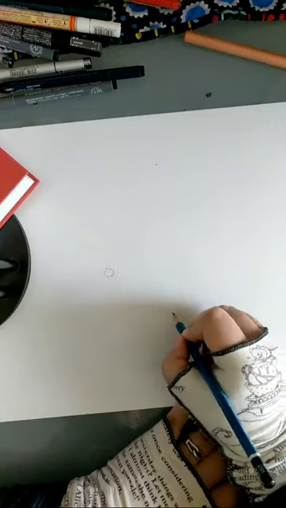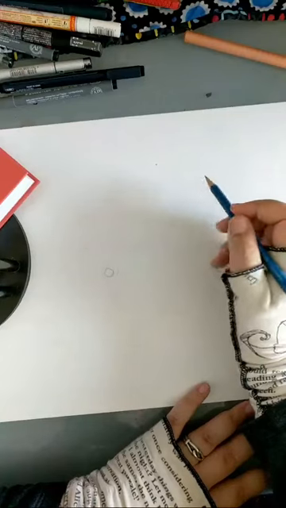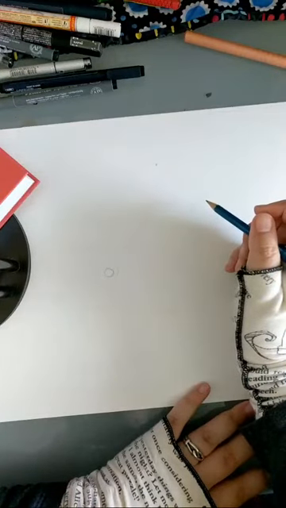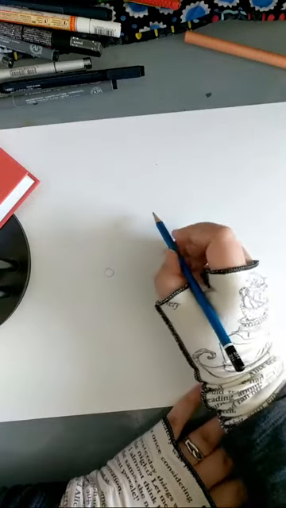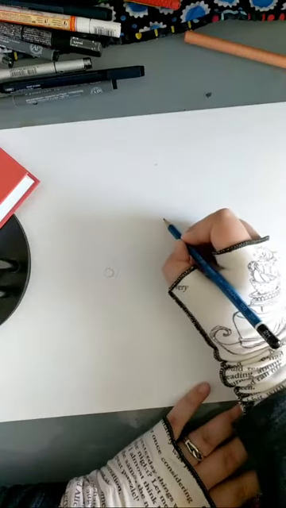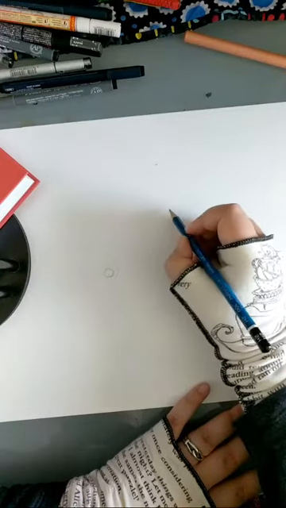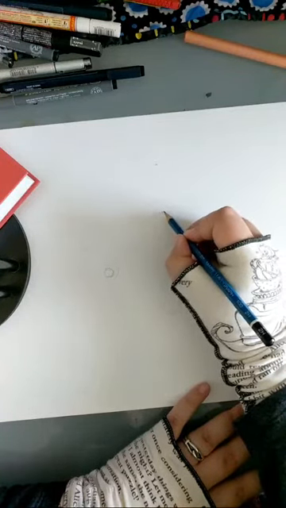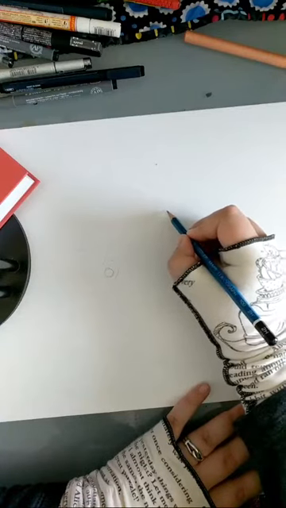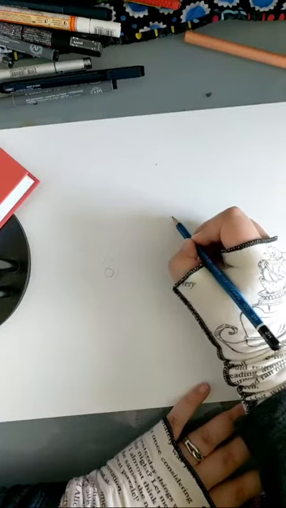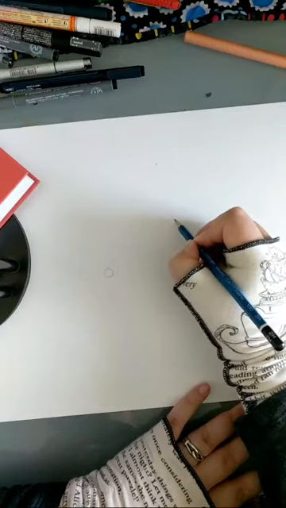So make sure we have that roughed in. And this is going to be the logging camp up here, so we'll get that tidied up, sketched in properly.